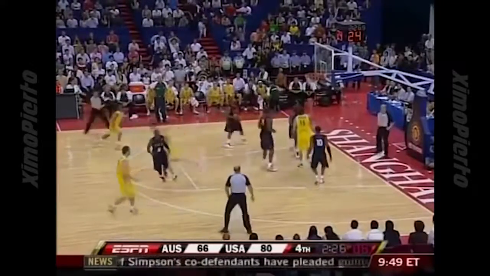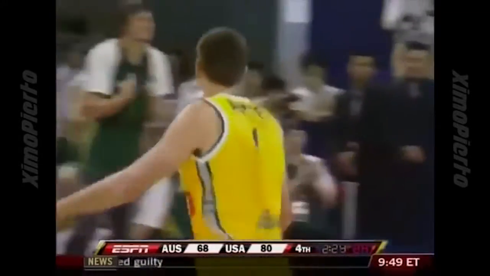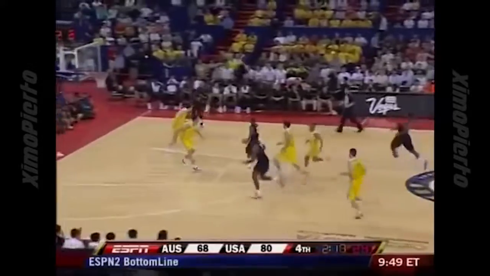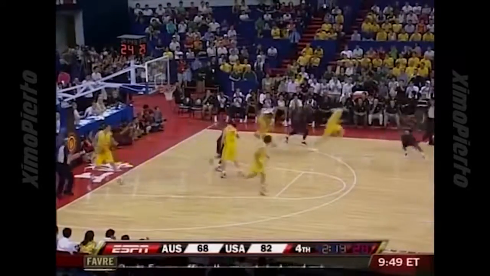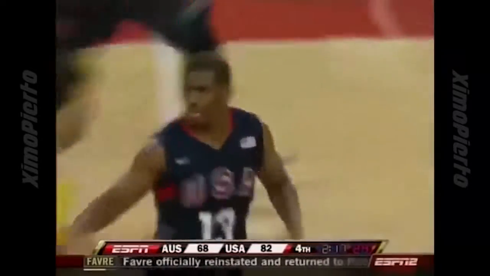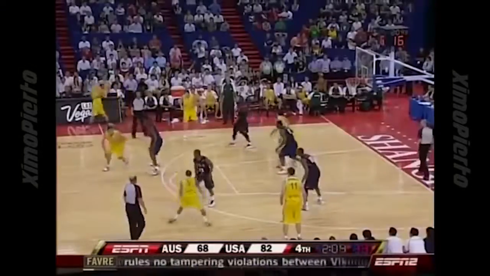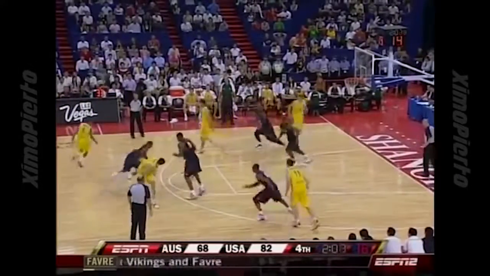Oh my goodness. Look at the left-handed finger roll on the one. That was the lowest finger roll I've ever seen. He shot that ball from about 3 feet. Chris Paul, he just hit from that spot a moment ago. That's how Chris Paul, what I call the high paint pull-up.